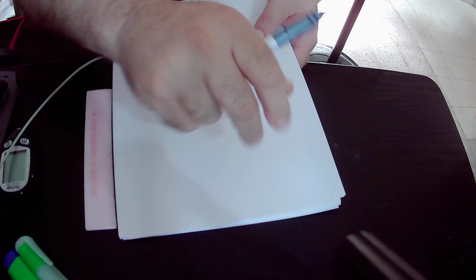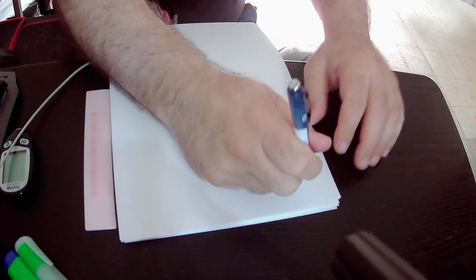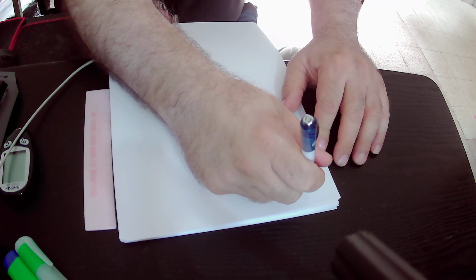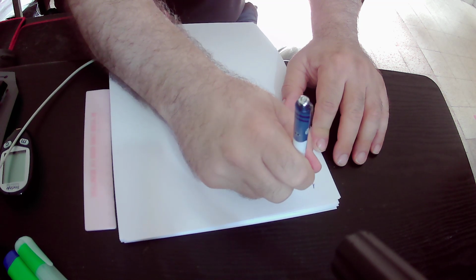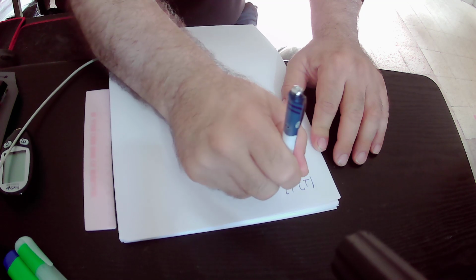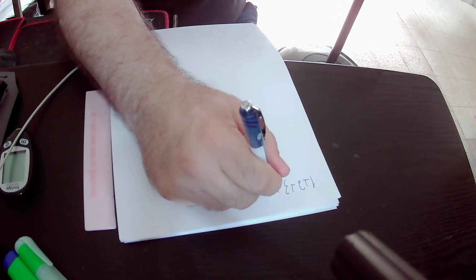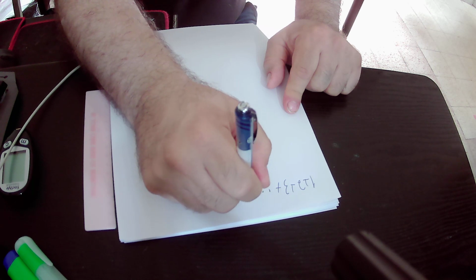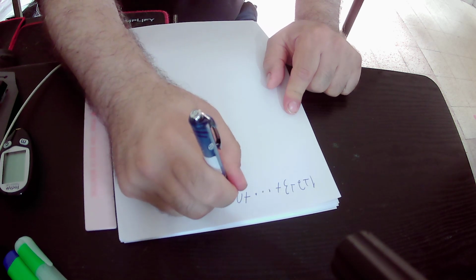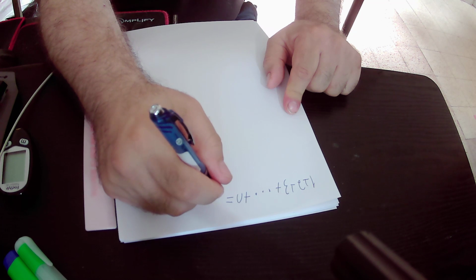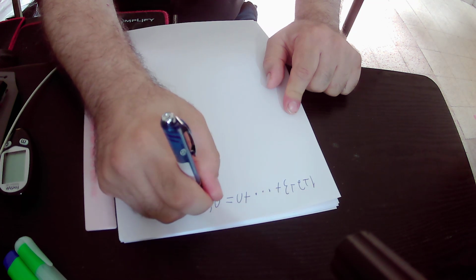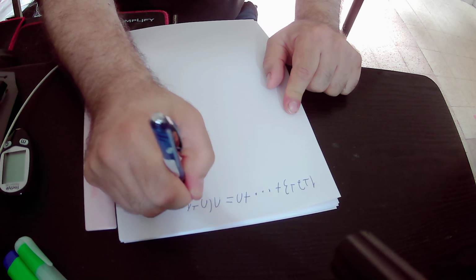The first example is 1 plus 2 plus 3 plus n equals to n times n plus 1 divided by 2.